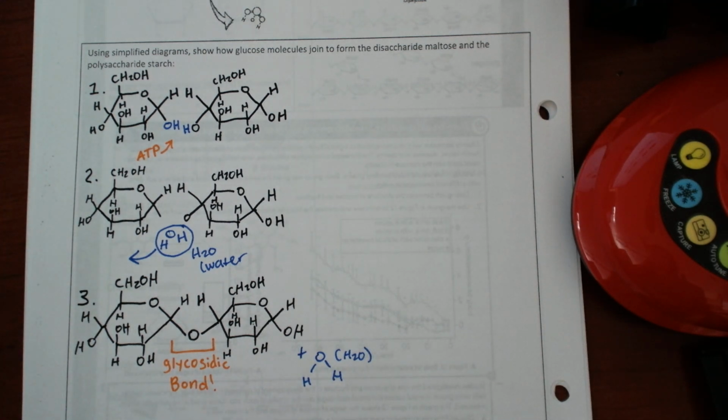And so we'll label everything else. Let me get a different color for the labels. We'll make it fun.